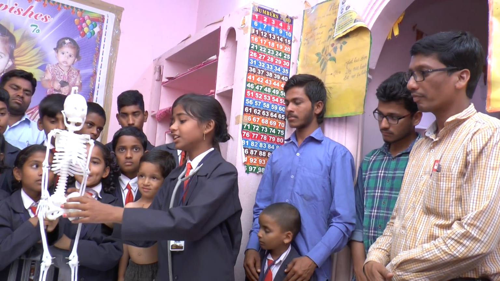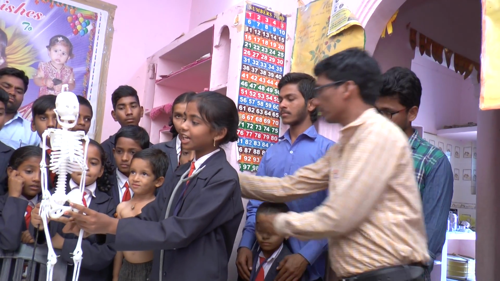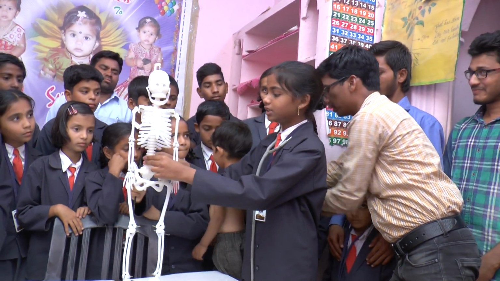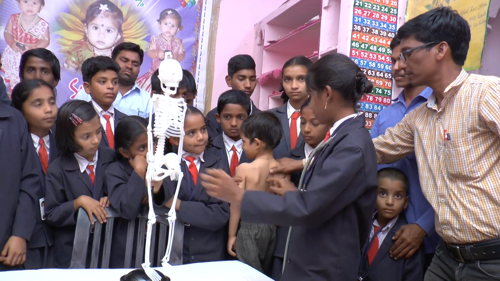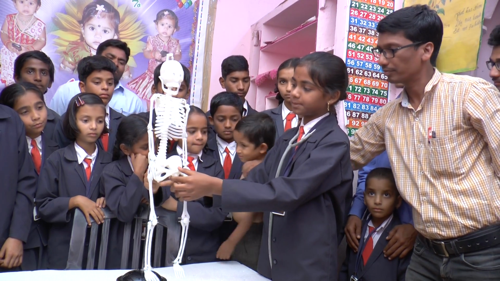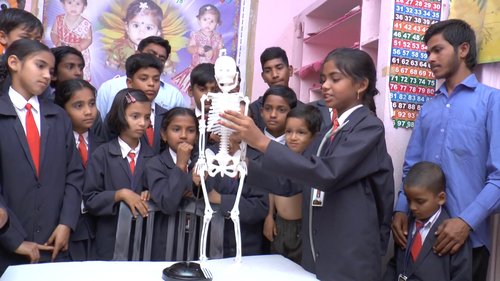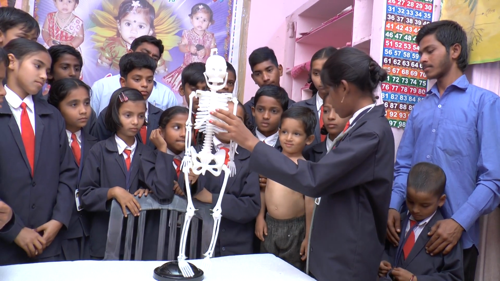And here on the back side the coccyx is present. You can see here, this coccyx attaches to the vertebral column. Here the vertebral column is present, attaching with the coccyx here. And here the kidneys are present.